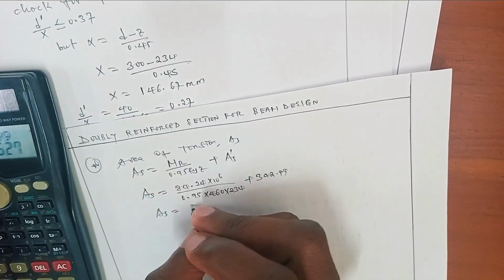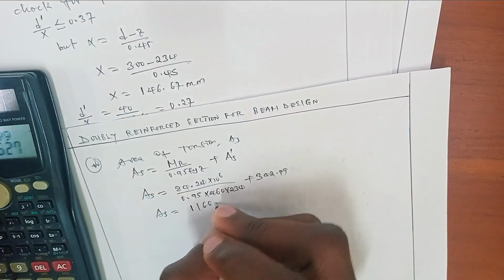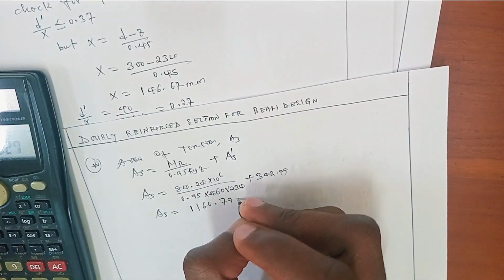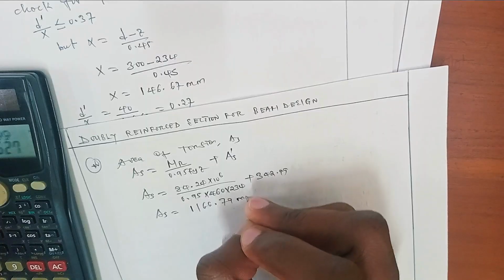It will be equal to 1166.79 millimeter square.